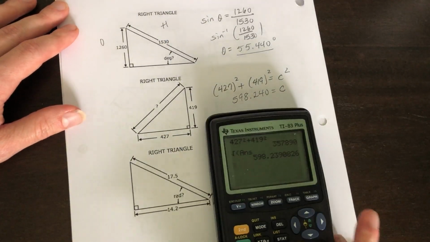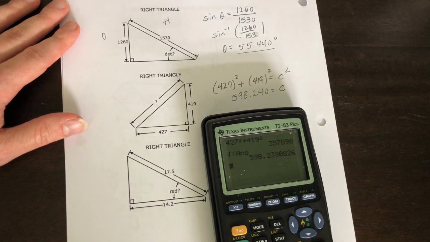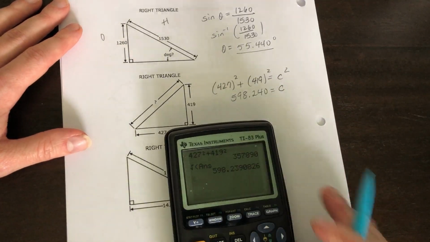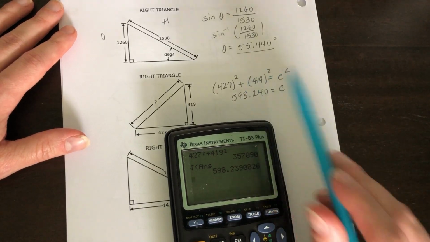Now, realistically, if you're in an SAT or whatever, you're not going to have a lot of time. So you need to be able to do this a little bit quicker. So I knew I was going to have to take a square root, so I just add them together and square root it.